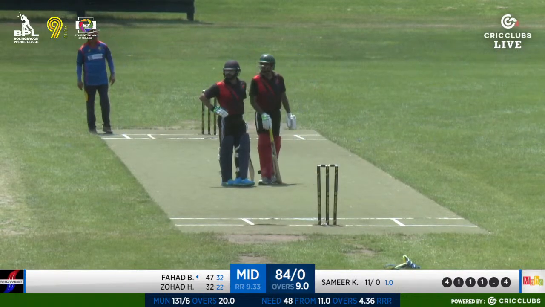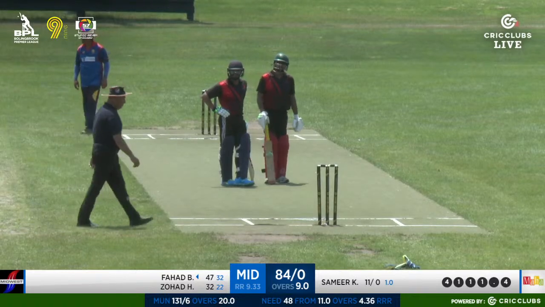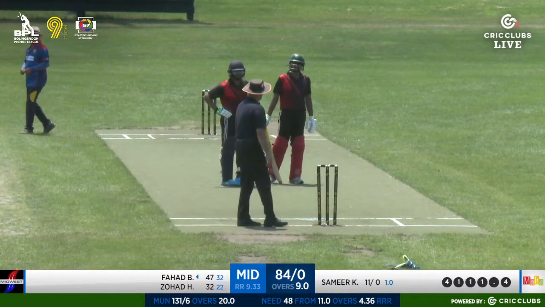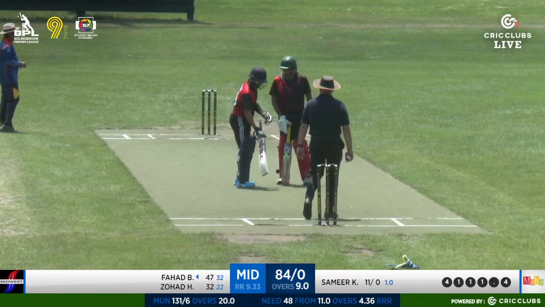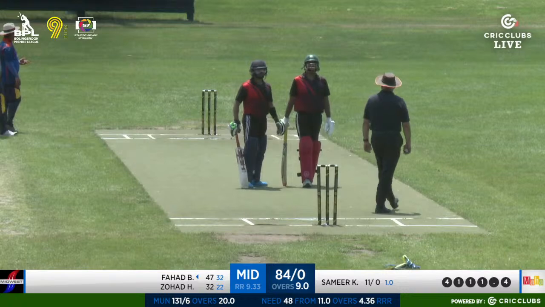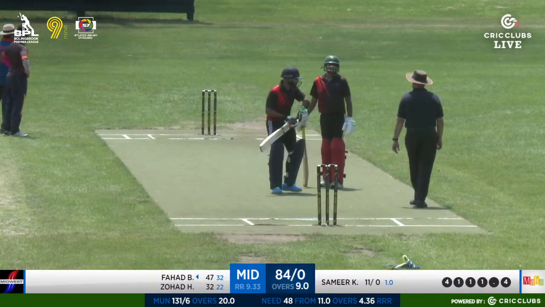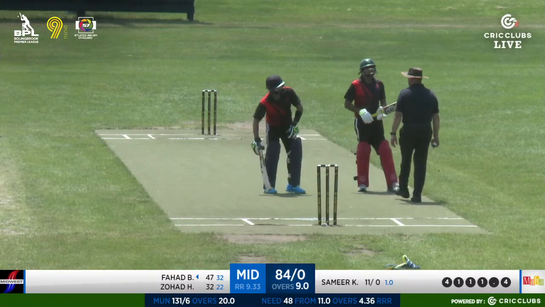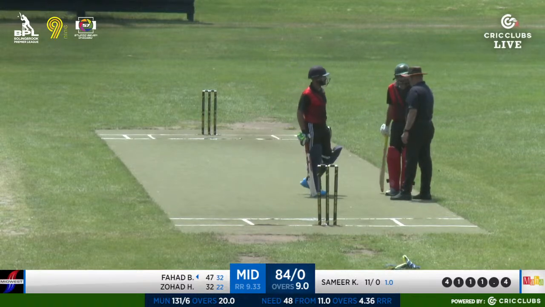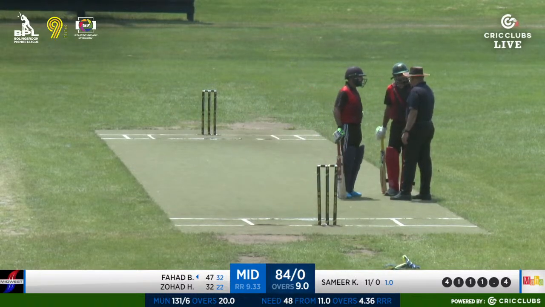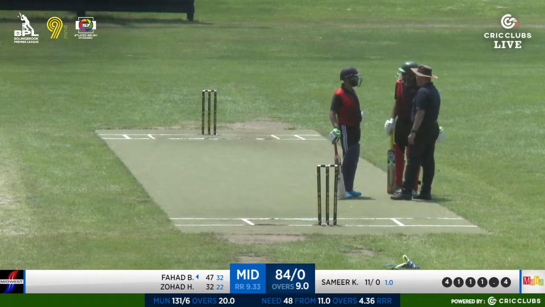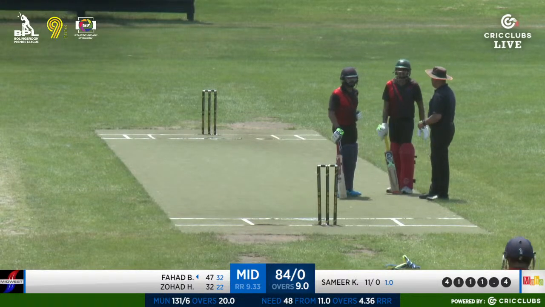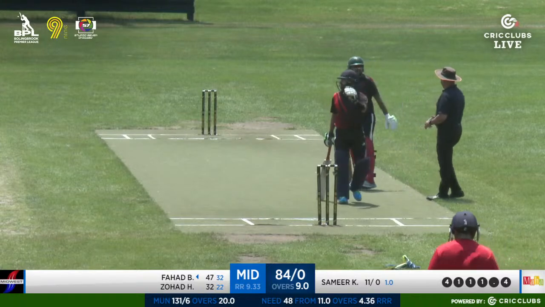That is now 9 overs complete. Midwest move on to 84 for no wicket down. Fahad moves on to 47 off 42. Zohad's not doing a little bit more than spectating, 32 off 22. And right now we see the run chase progressing very easily. United Maharishi looking a little bit lethargic in the field at this stage, maybe resigned to the inevitable.